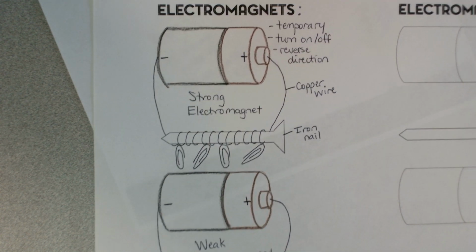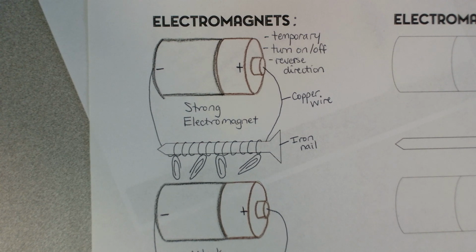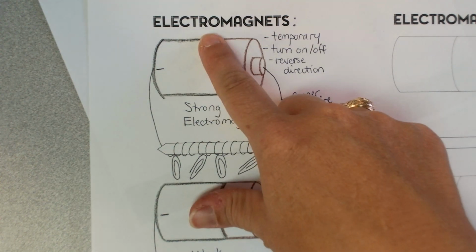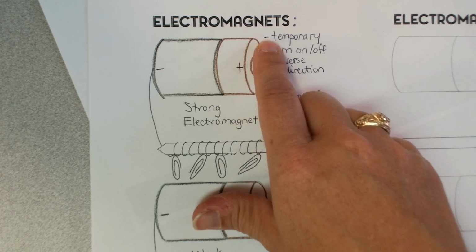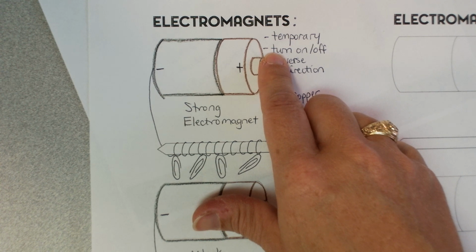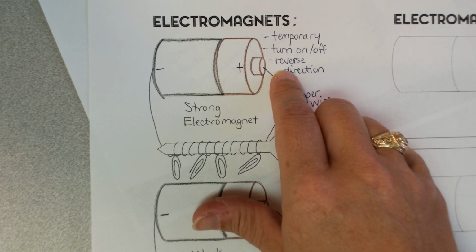I want to talk to you a little bit about electromagnets today. So this is a type of electricity. That's why we have the electro part of the word. But then we also have magnets because we're actually creating a temporary magnet. The nice thing about electromagnets, we can turn them on and off, and we can also reverse their direction.